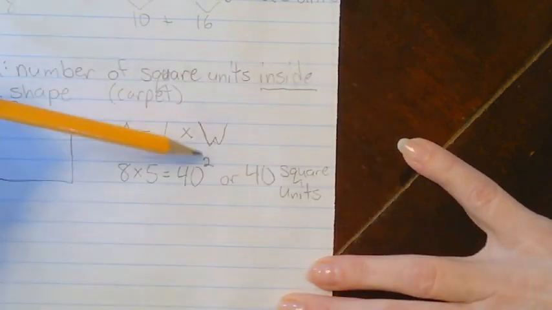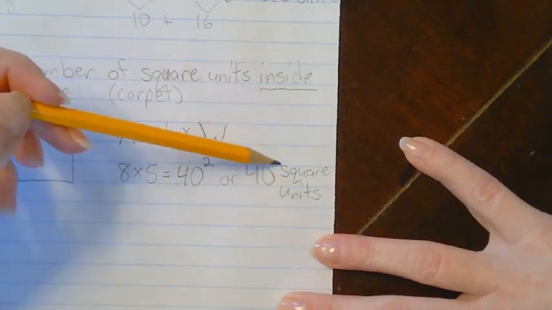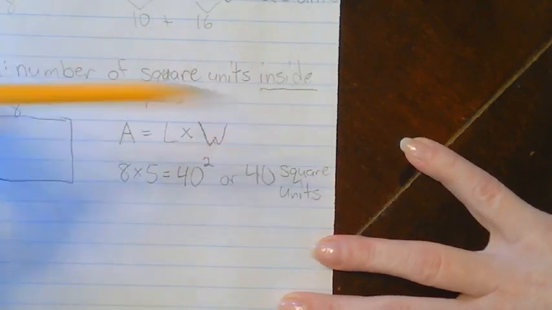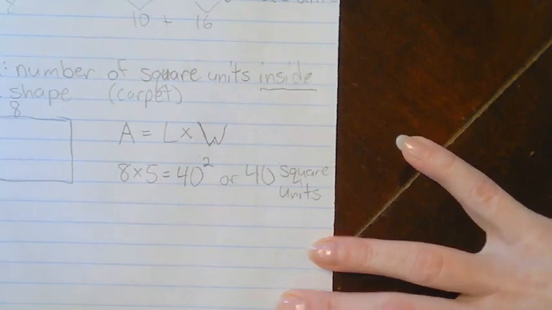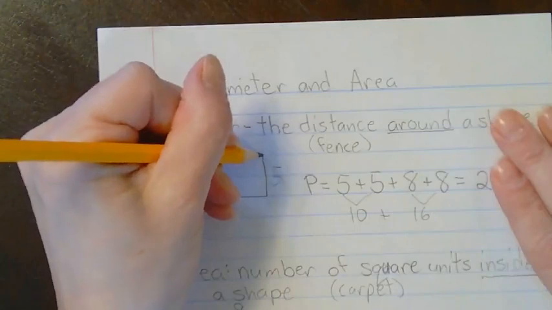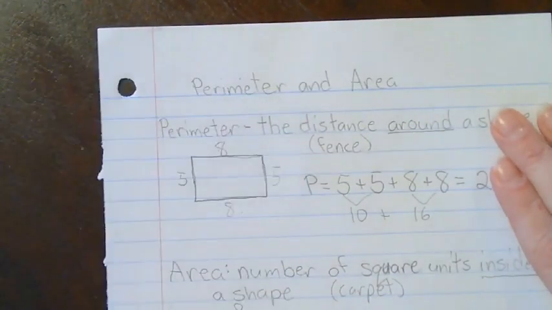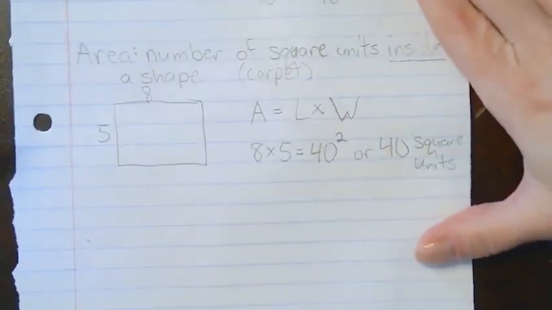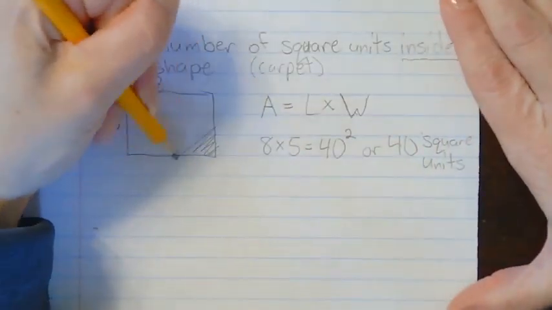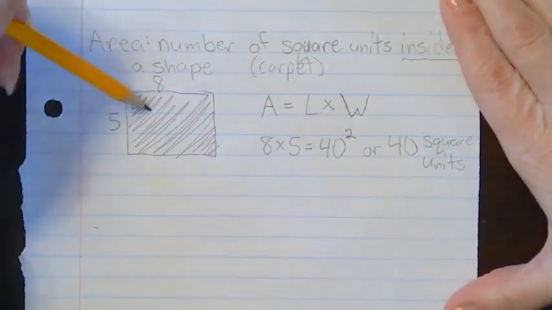So that little 2 at the top and square units means the same thing. So what I'm doing is with perimeter, I went around the outside. But area, I want to know what's on the inside.